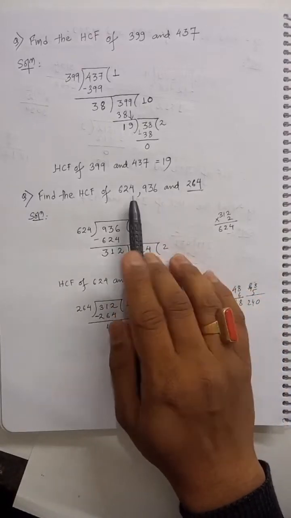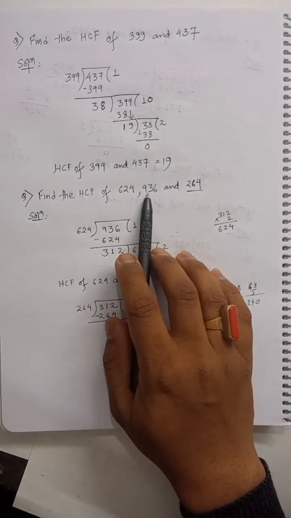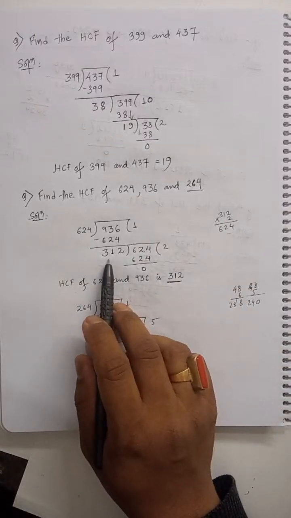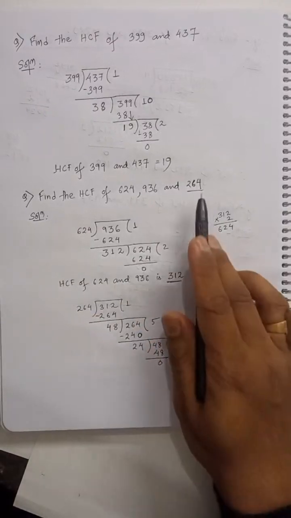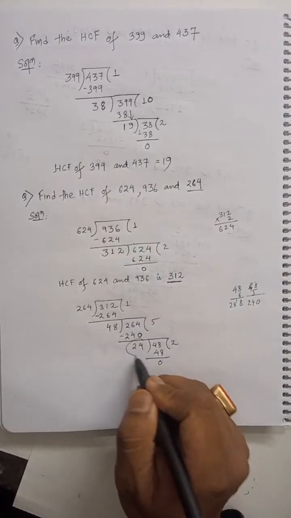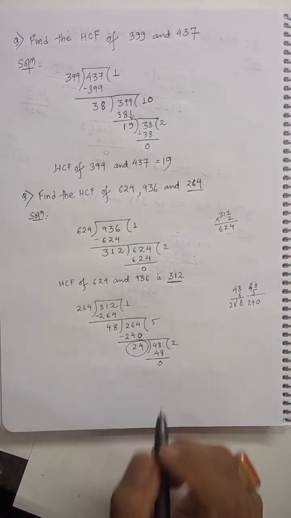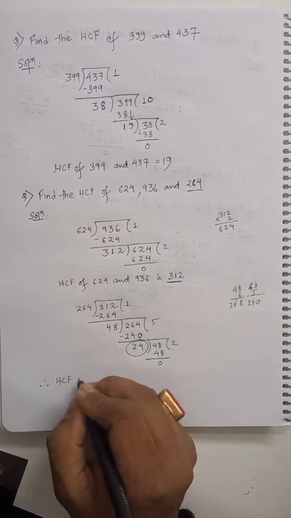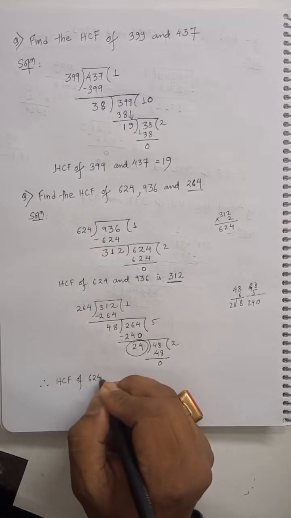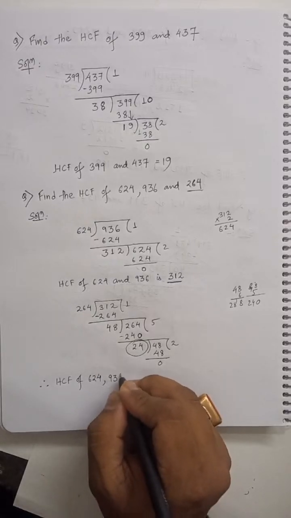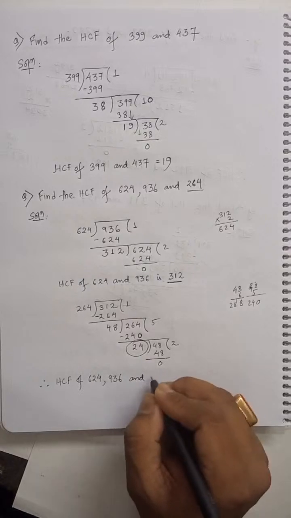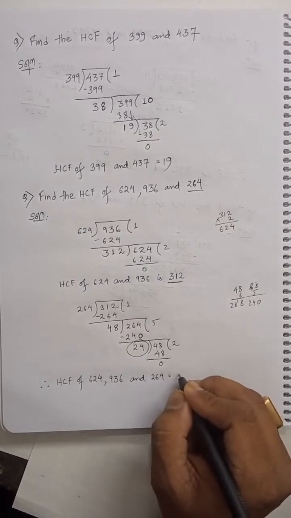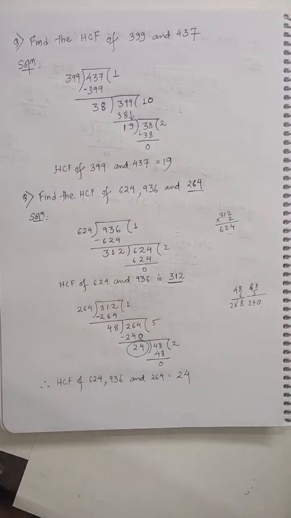When we were calculating the HCF of 624 and 936, our HCF was 312. And the HCF of 312 and 264 is how much? 24, because our remainder is 0 at this point. So therefore, the HCF of 624, 936 and 264 equals 24. This is how we find the HCF of 3 numbers using this division method.